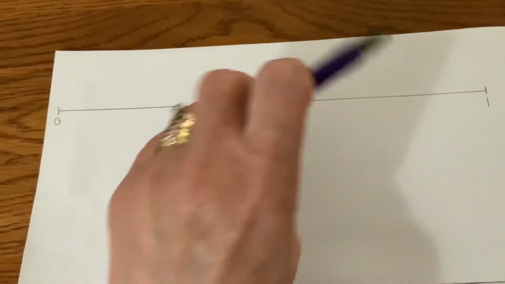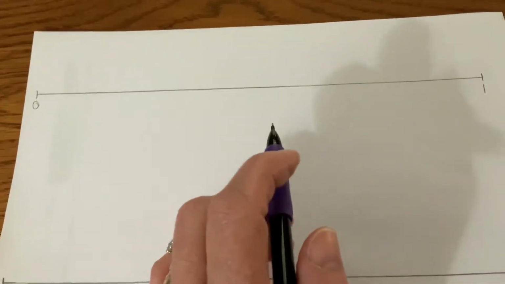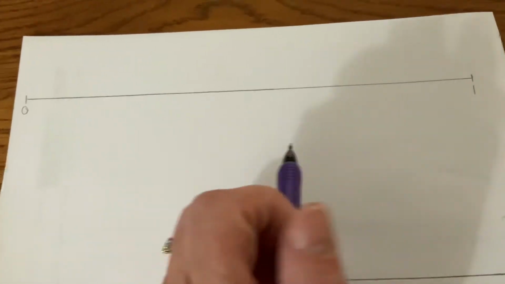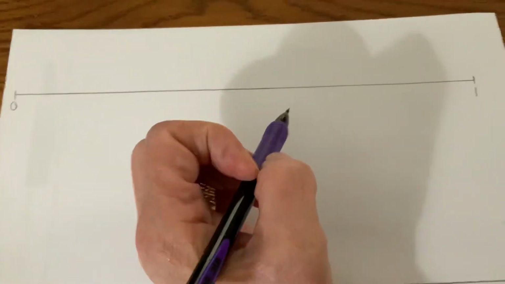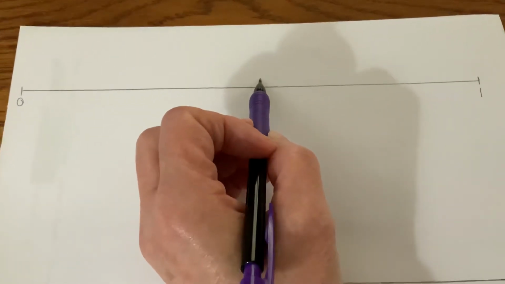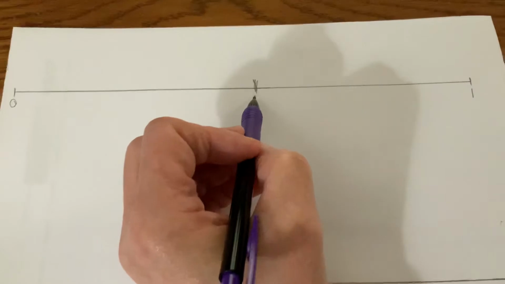So if we're putting it on a line like this, pretend that this is some object here, and we measure something, if it's not the whole measurement here, I could take this and I could divide it. Now, we talked about dividing it in half. So dividing in half would mean right here. So this would be half.